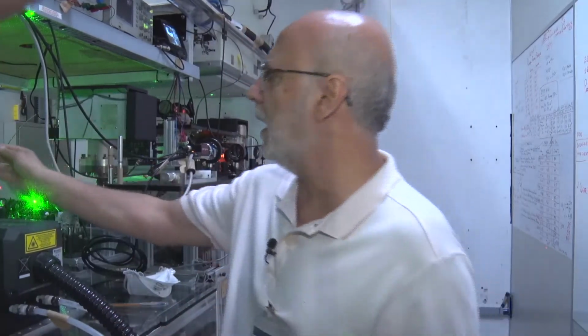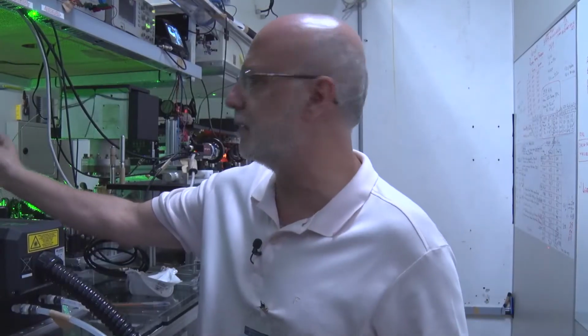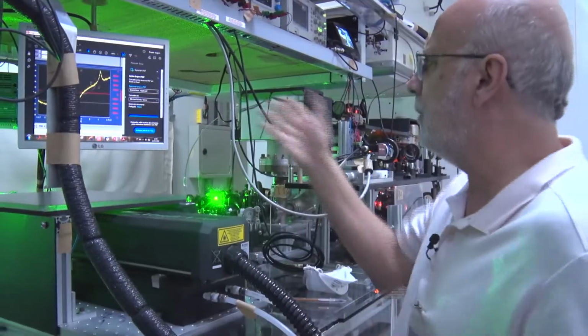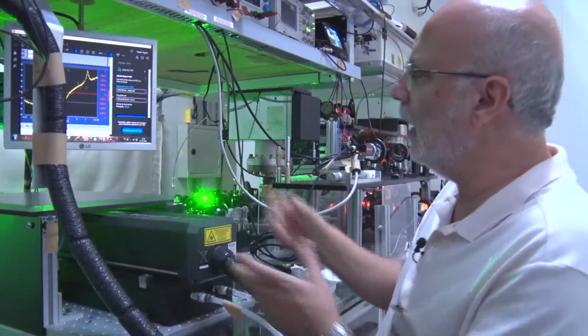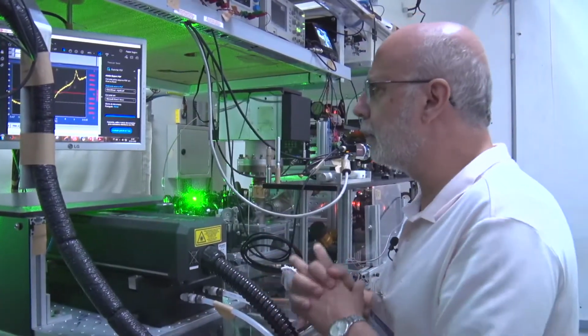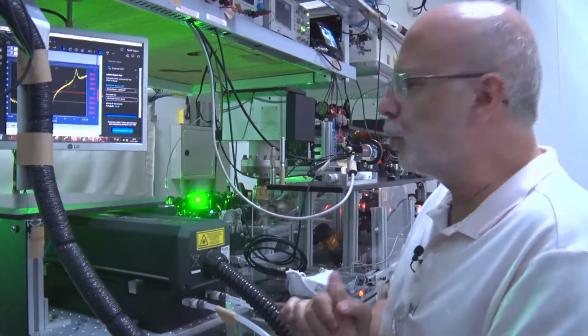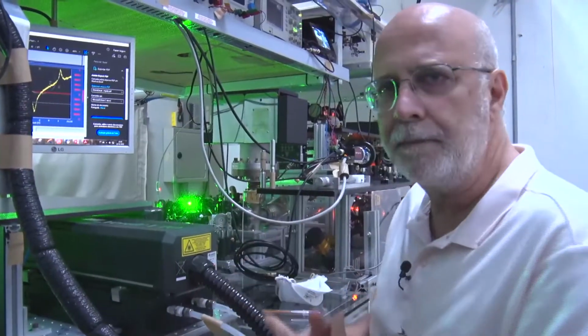Okay, this is a traditional picture of this. And as you can see, we see many peaks. We have a cell, and the way to really get very good absorption peaks is doing what we call saturated absorption.